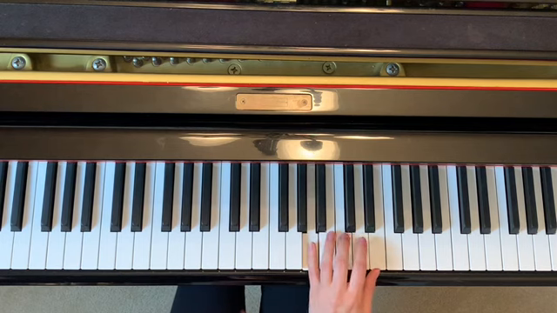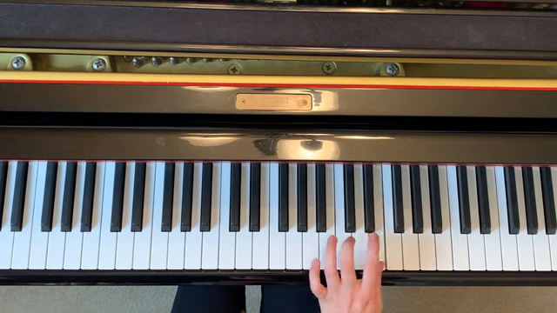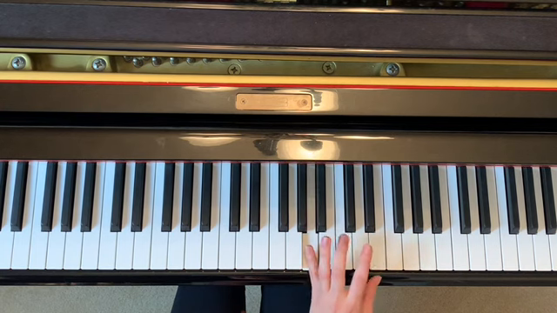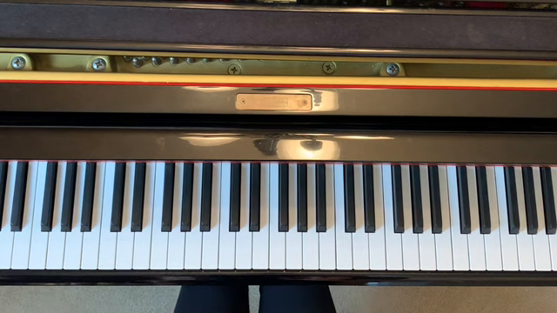So all together it's move, back to, again, and then it goes into the next part.